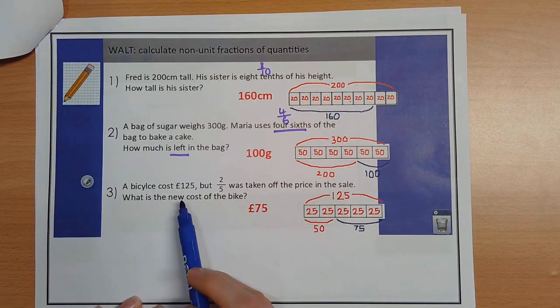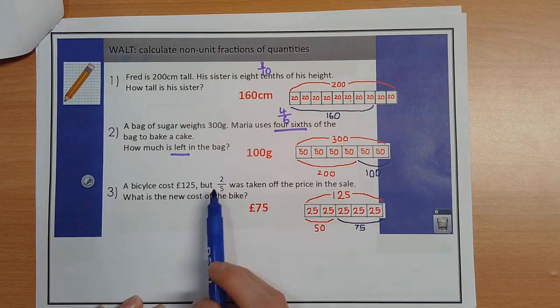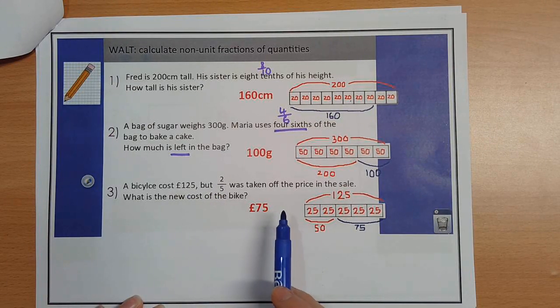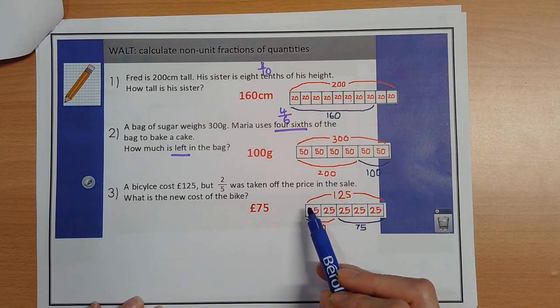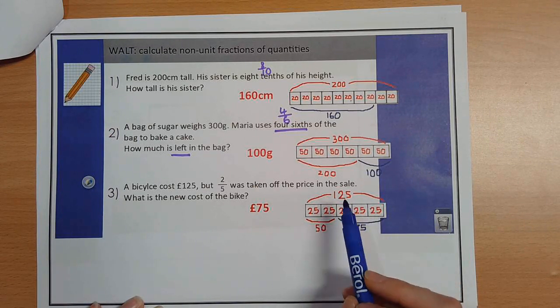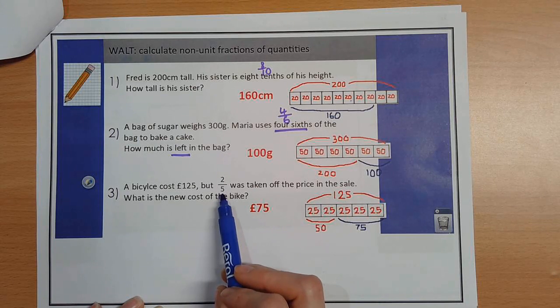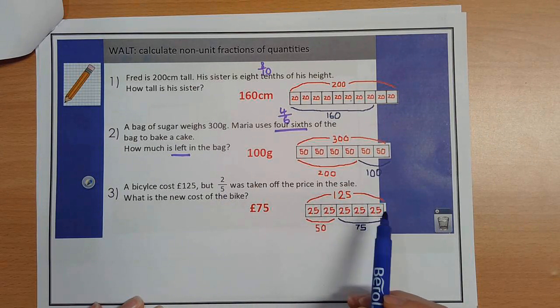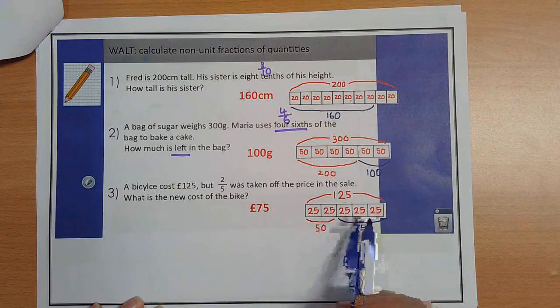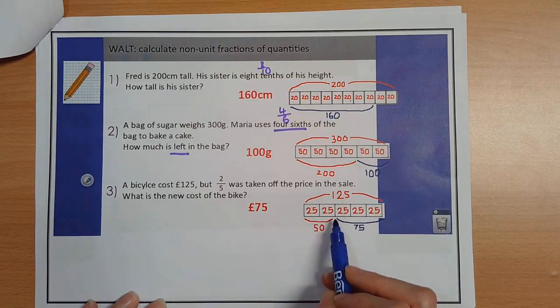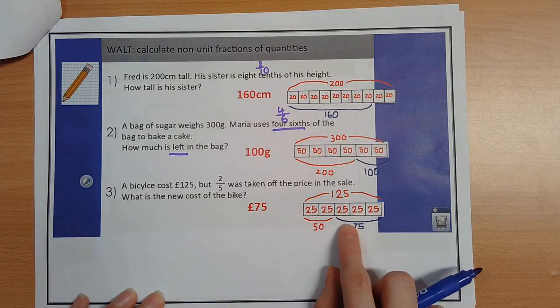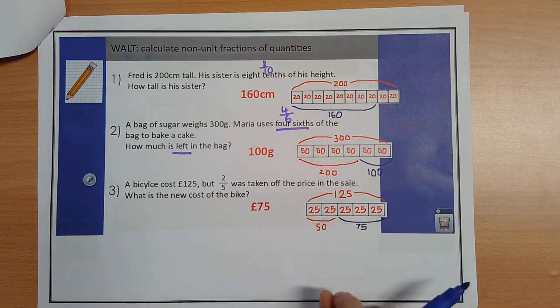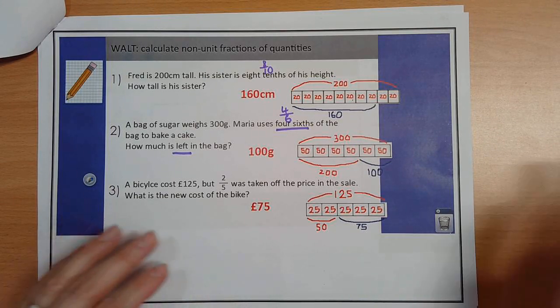Okay, question 3. A bicycle cost £125, but 2/5 was taken off the price in the sale. What is the new cost of the bike? So to start, 125 is my whole. 125 divided by 5, because that's my denominator. 1, 2, 3, 4, 5. So each part was 25. It's taken off 2 of the 5, so £50 has been taken off, and there should have been £75 left over. A little bit tricky at that time because of the wording of the question, but well done if you managed to get that one correct. Okay, let's move on to the next section now.